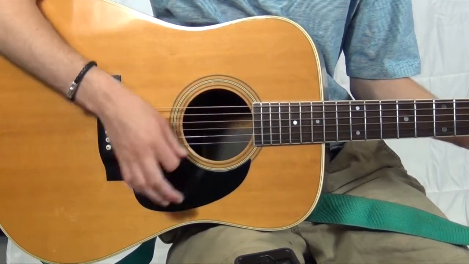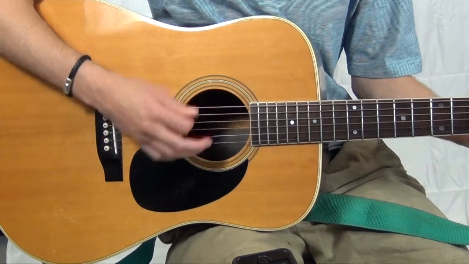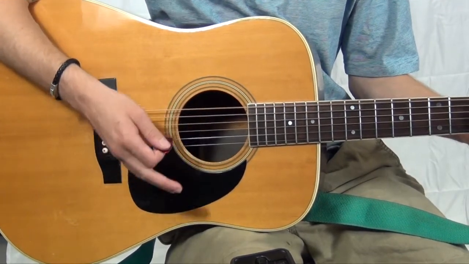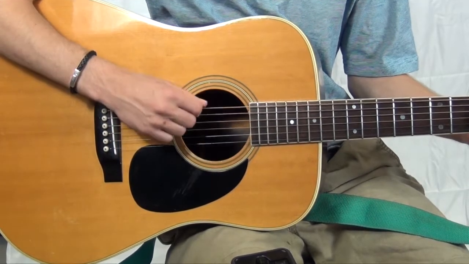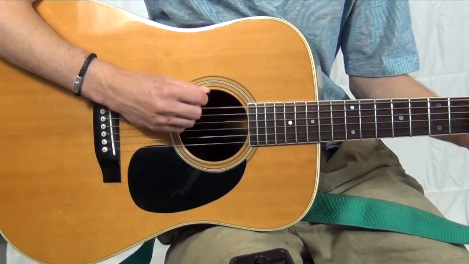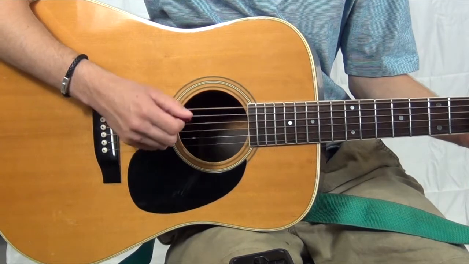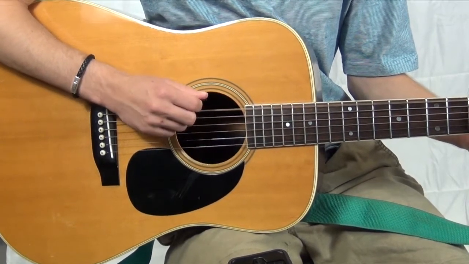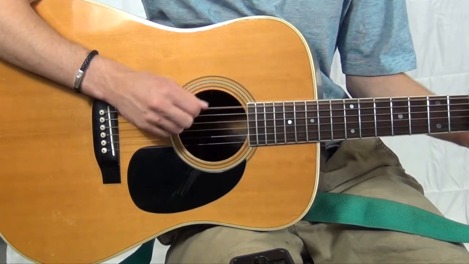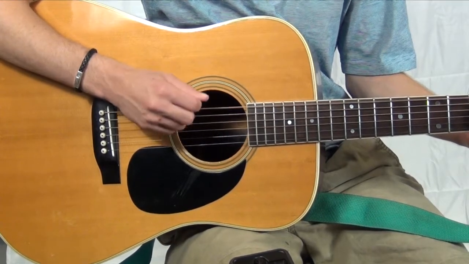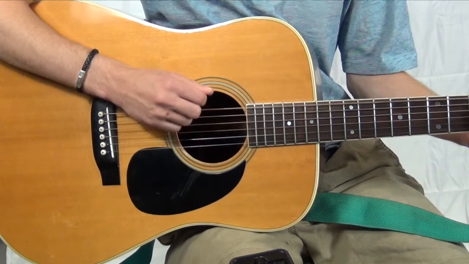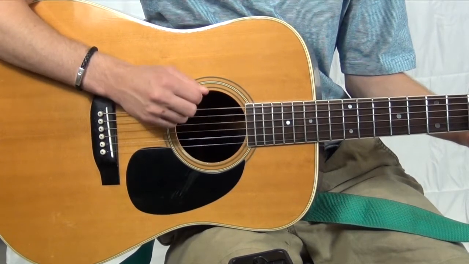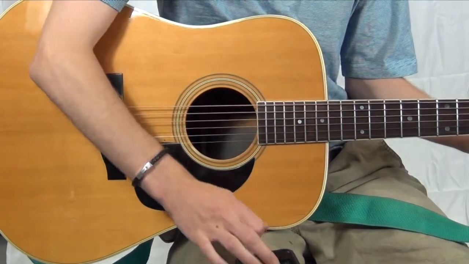1, 2, 3, 4. 1, 2, 3, 4 half notes. 1, 2, 3, 4 quarter notes. 1, 2, 3, 4 eighth notes. 1 and 2 and 3 and 4 and, 1 E and a 2 E and a 3 E and a 4 E and a. Okay?